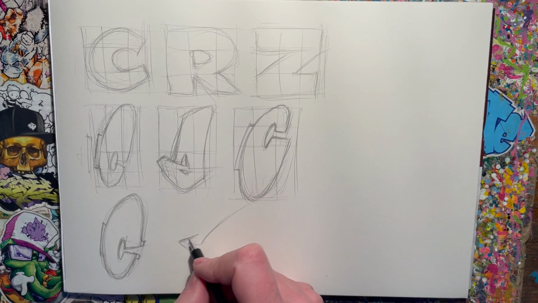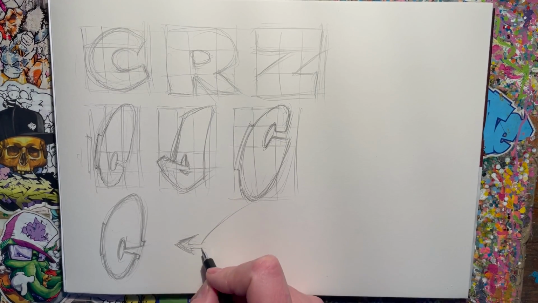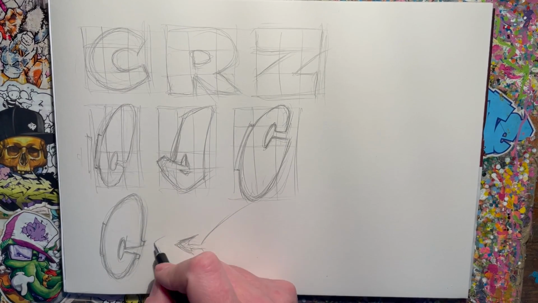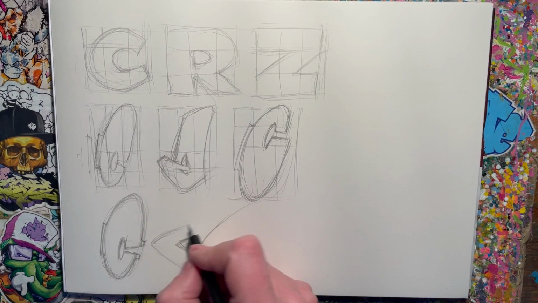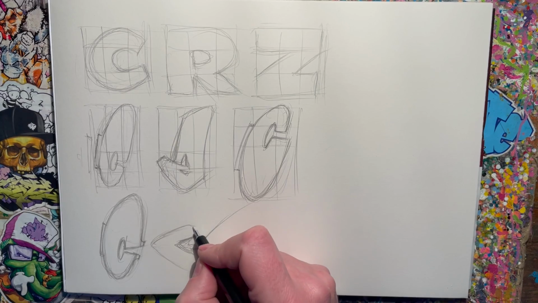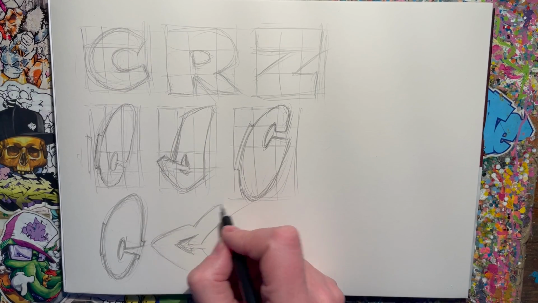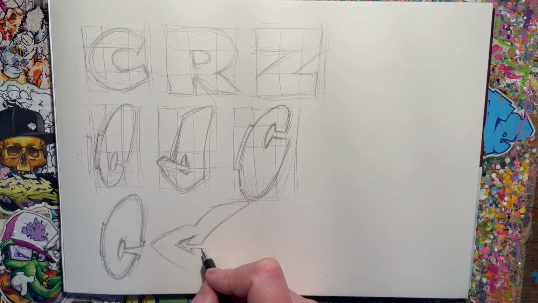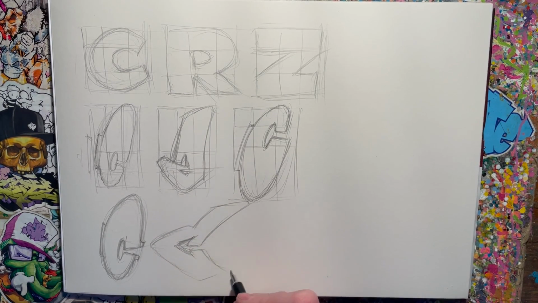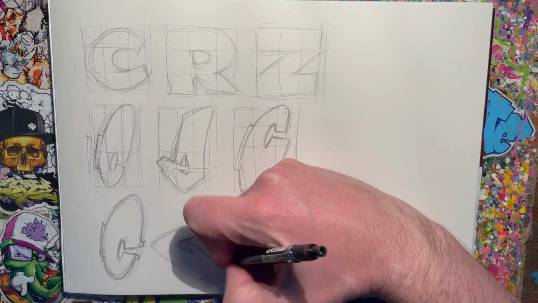I still use these every so often, by the way. I do still do these. When you really crunch your C up, crunch it up, give it a nice big flare on the top. There you go. So there's a C.